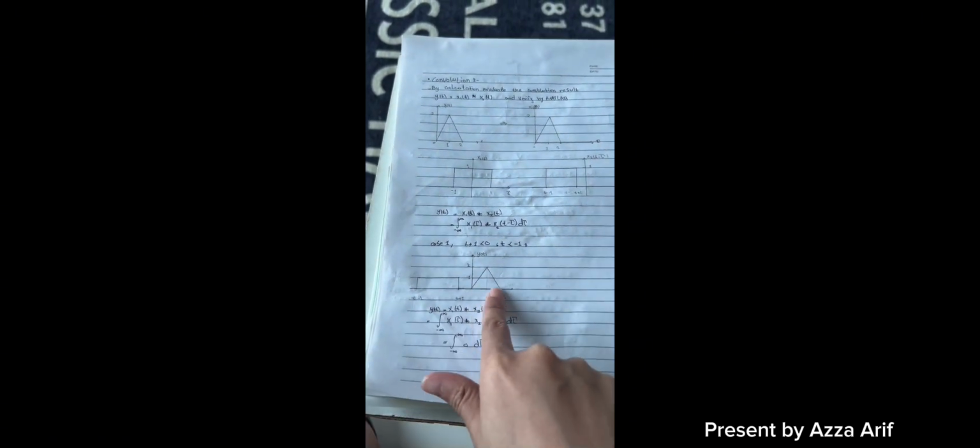From negative infinity to infinity, so that we have fixed cases. In case 1, when t plus 1 is less than 0 and t is less than -1, we draw the new graph like this. The common area between them is 0, so the integral is equal to 0.